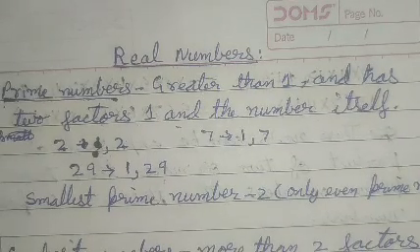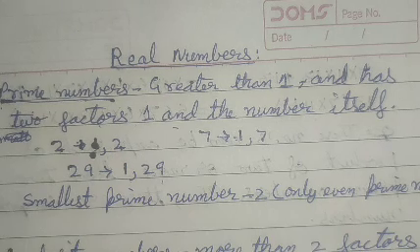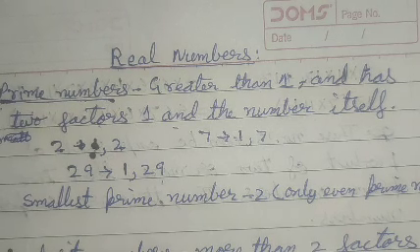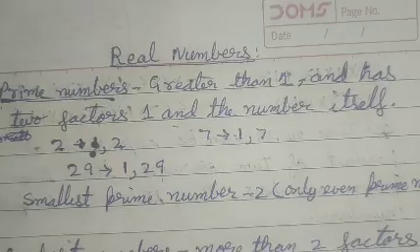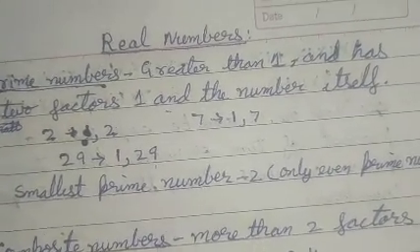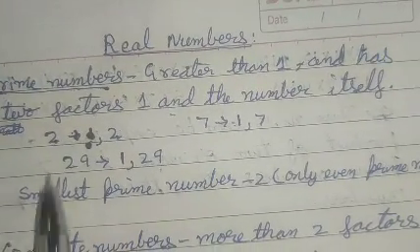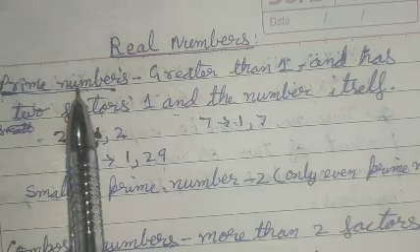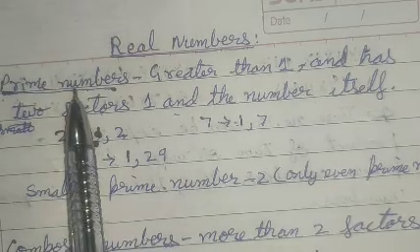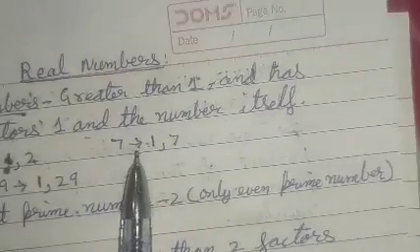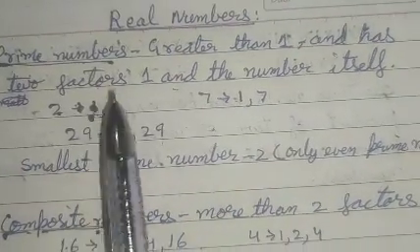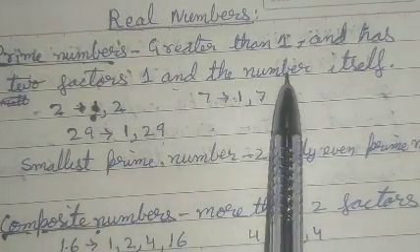Hello students, today we will do exercise 1.2 of chapter 1, that is real numbers. Now before the exercise, we will recall some of our previous knowledge about prime numbers and composite numbers. Now, what are prime numbers? Prime numbers are the numbers which are greater than 1 and have two factors, 1 and the number itself.